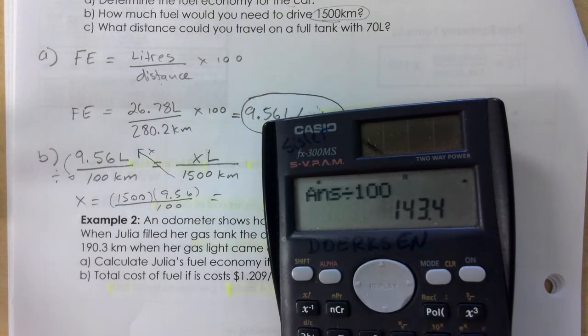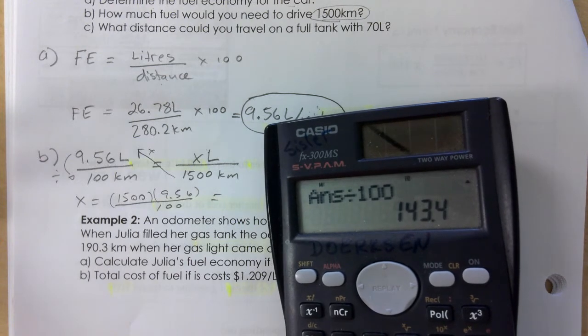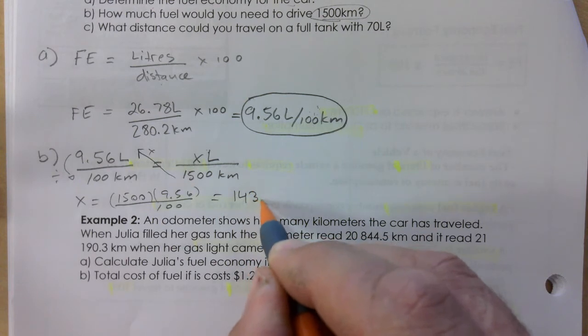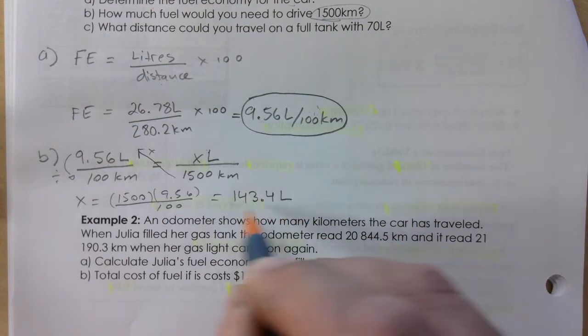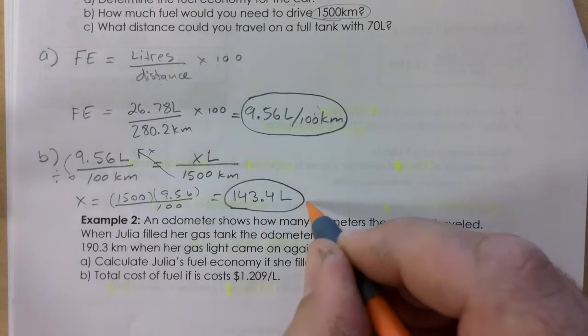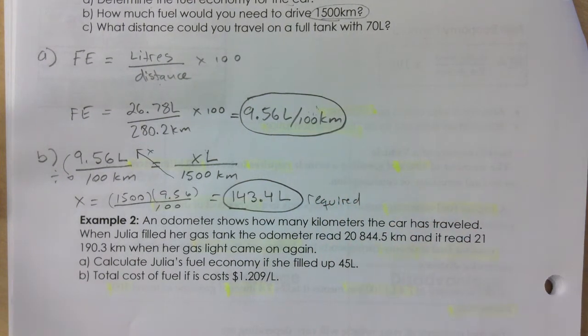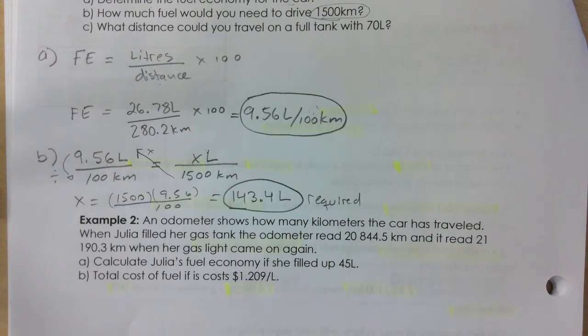So 143.4 liters required. So if you wanted to travel 1500 kilometers, that's how many liters you'll have to use with that particular vehicle.